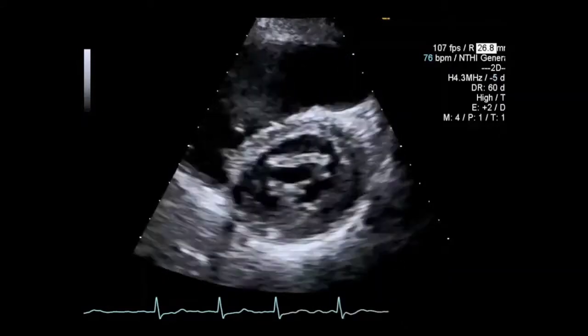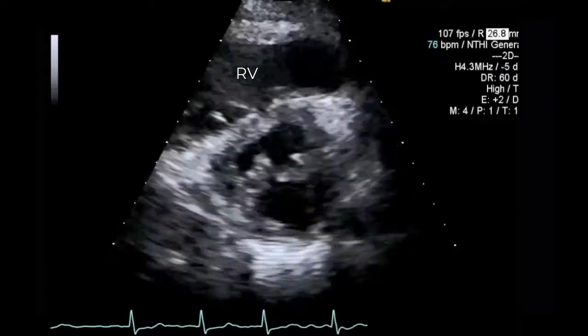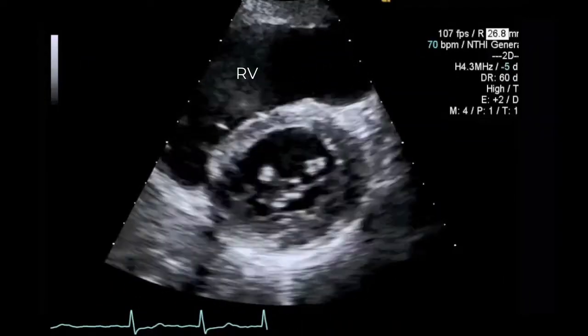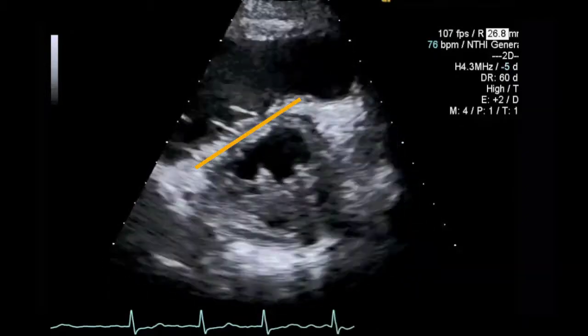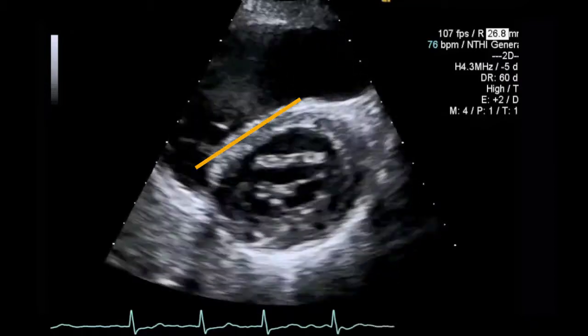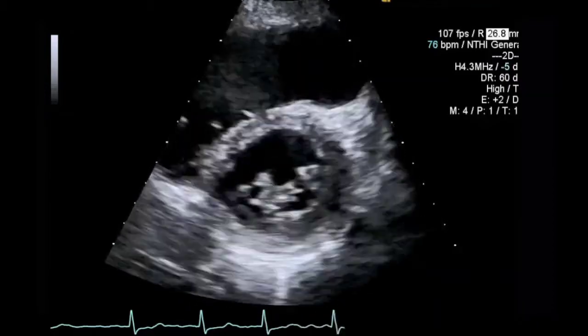This is a basal view of the LV in short axis. The RV is severely dilated. The septum appears flattened and the LV cavity has a D shape in diastole and systole. This is caused by acute RV pressure and volume overload. This could well be a patient with an acute pulmonary embolism.